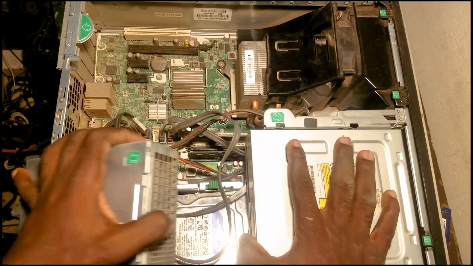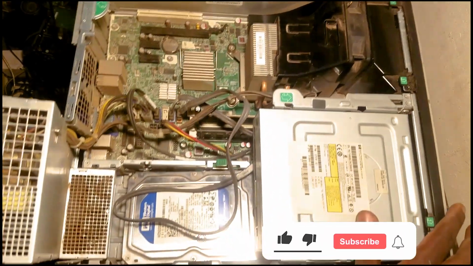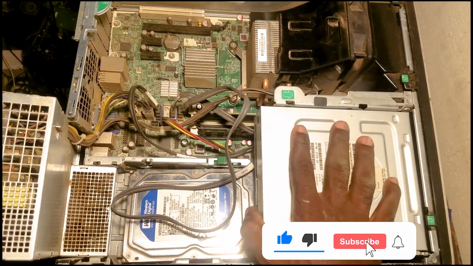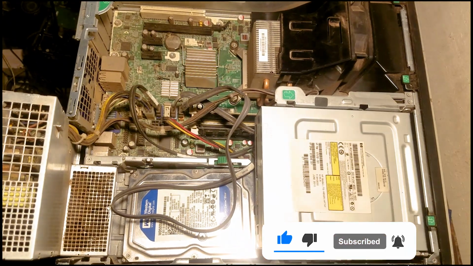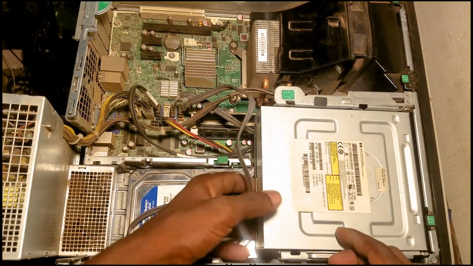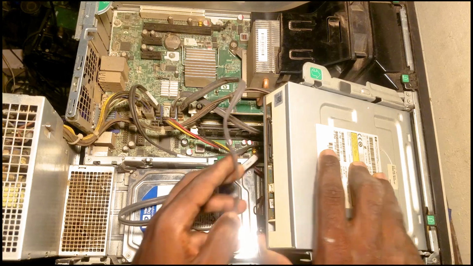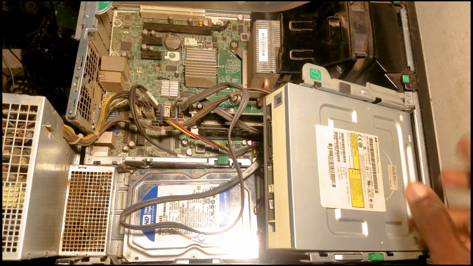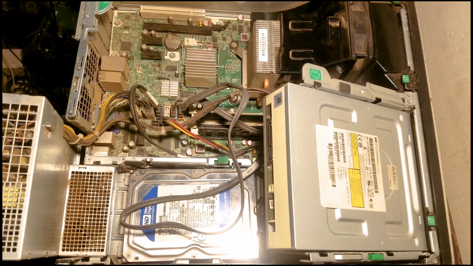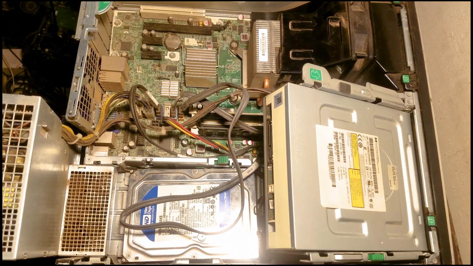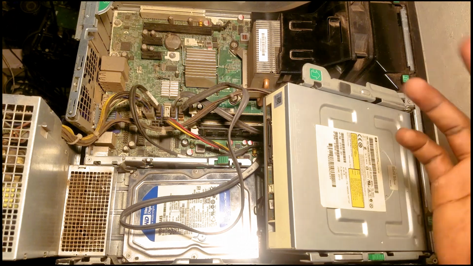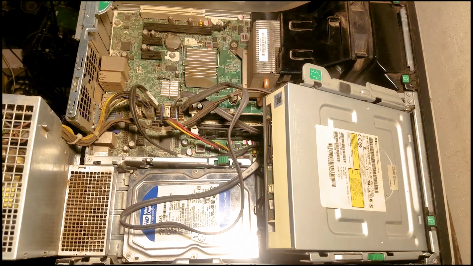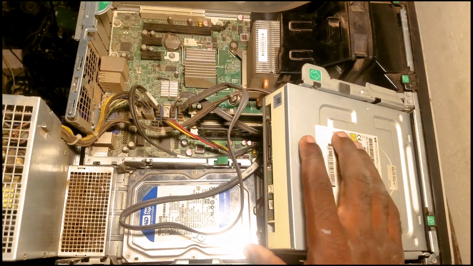So let me open up the machine so that we'll see. Let me show you what is inside. Here I've opened. Let me open this side. Viewers, please forgive me, I have some background distraction, but I'm trying hard to speak loud so that you can hear me. Okay, so that's as we proceed.